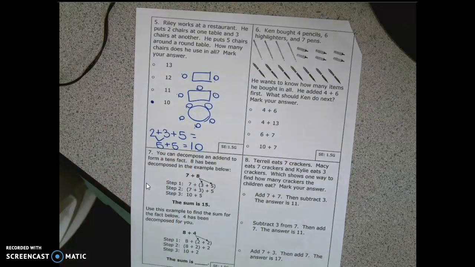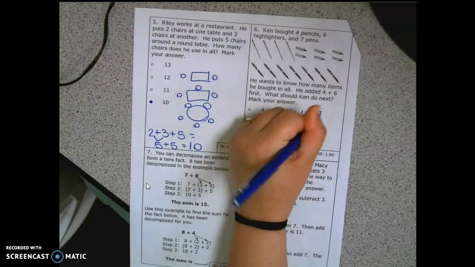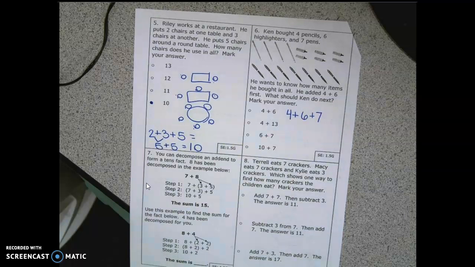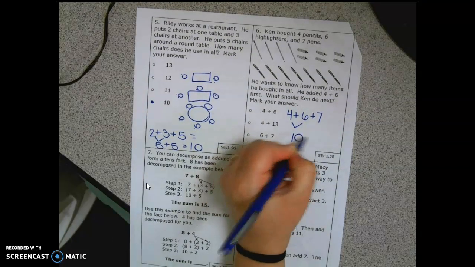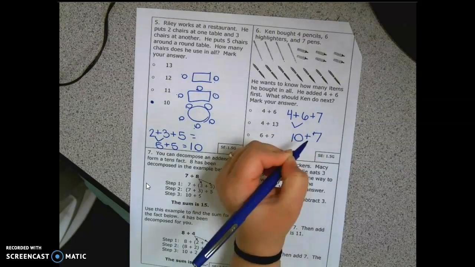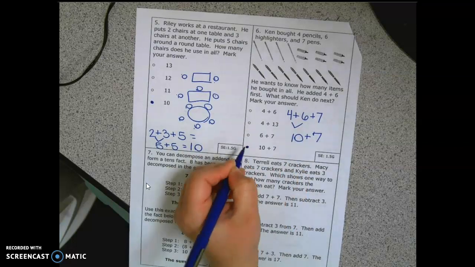Ken bought 4 pencils, 6 highlighters, and 7 pens. He wants to know how many items he bought in all. He added 4 plus 6 first. What should Ken do next? Mark your answer. Okay, so he said he had 4 pencils and 6 highlighters and 7 pens. We're looking for how many in all, so I know I'm joining. So he's already added 4 plus 6, which I know is 10, and I want to add 7 more. So that means 10 plus 7 is 17.